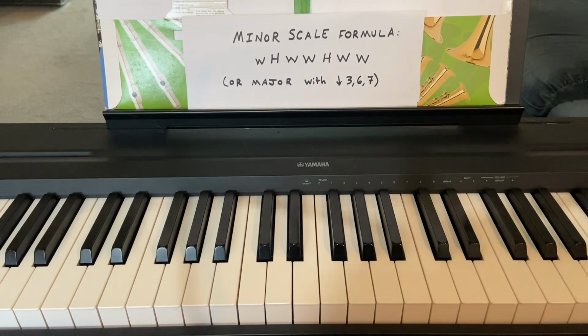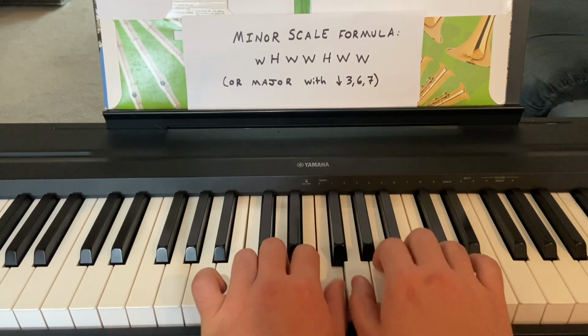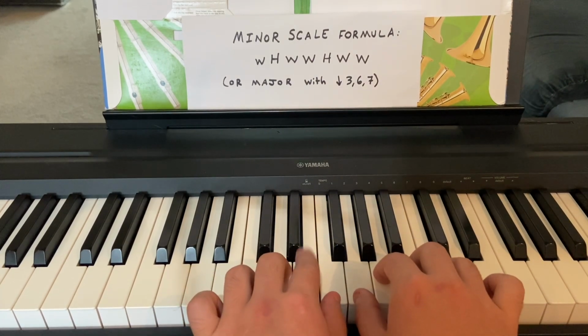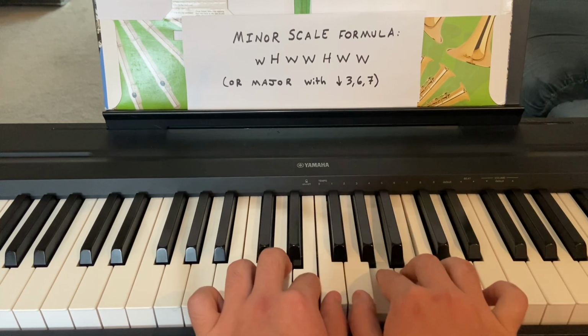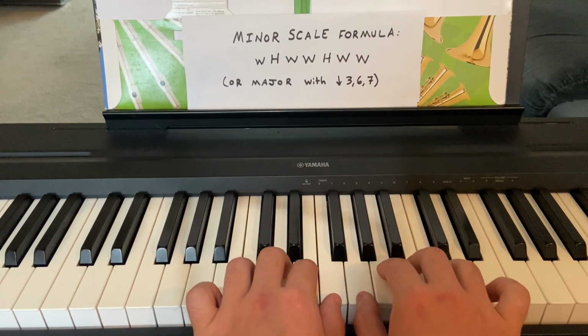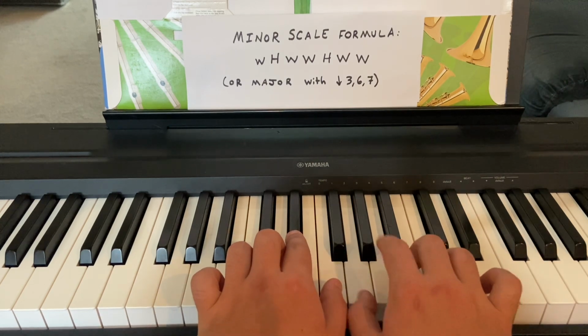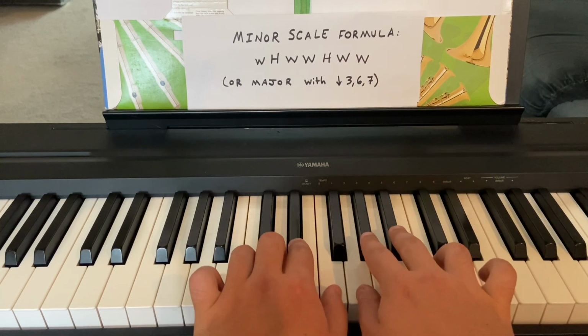Another way that you can think of the minor scale is, take your major scale. So let's do our C major scale. I'm just going to press down all the notes. Okay, take that scale and take your third scale degree, so that would be E, your sixth scale degree, A, and your seventh scale degree, B. All of those need to go down a half step. So instead of E, we have E flat. Instead of A, we have A flat. Instead of B, we have B flat. That is now our minor scale.